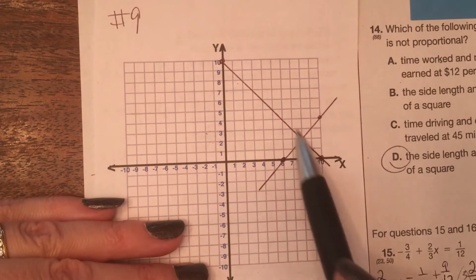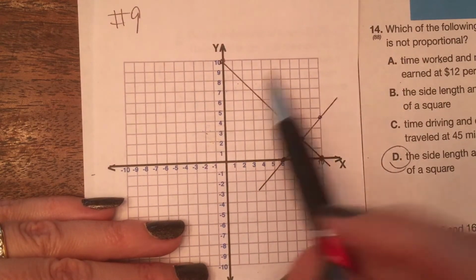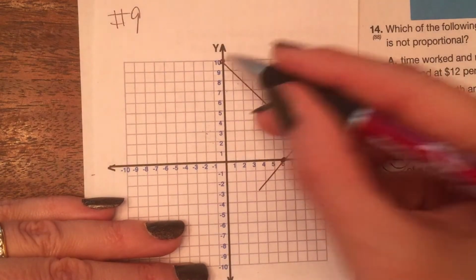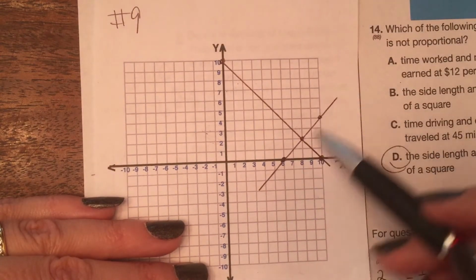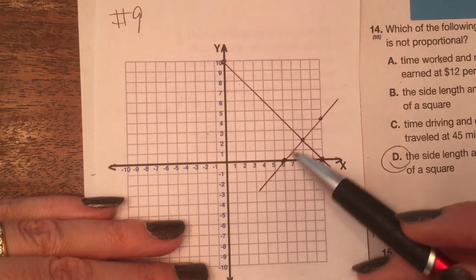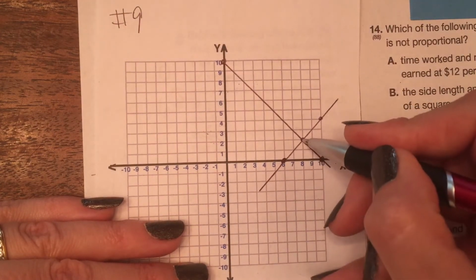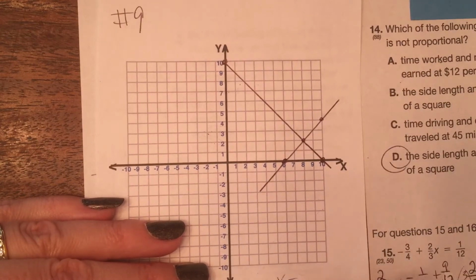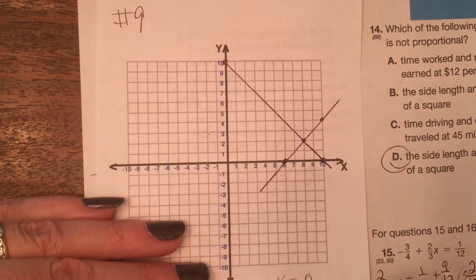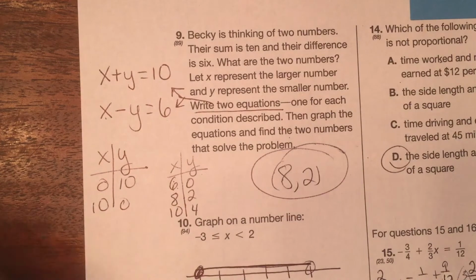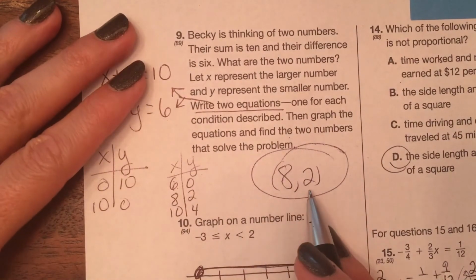This is the graph of x plus y equals 10. I did my intercepts, 10, 0, and 0, 10. And then this is the graph of the other line. Okay, I plotted the points, drew my line. You can see that they cross at 8, 2. So if x is equal to 8 and y is equal to 2, then these equations are both true. 8 for x, 2 for y.